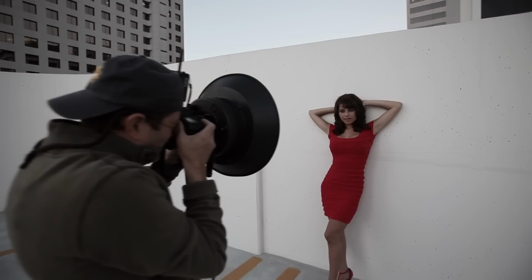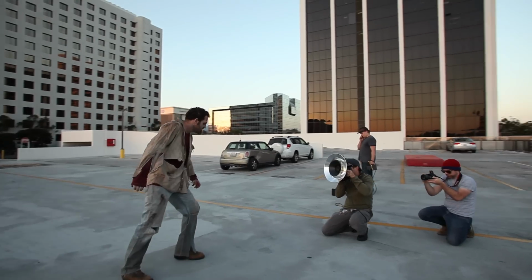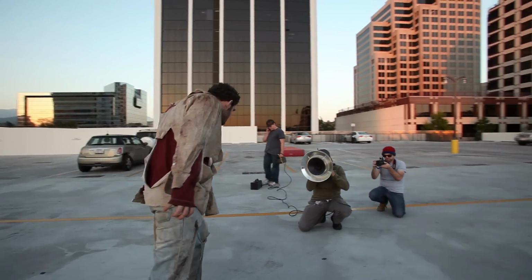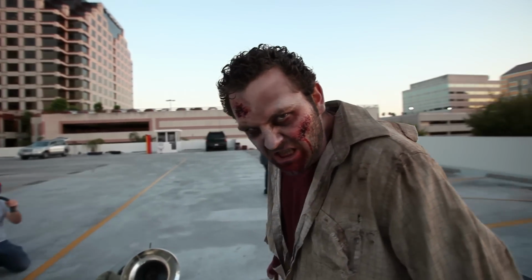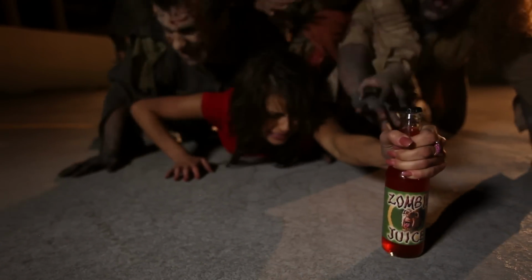Using the Dynalite ring flash and adding a silver reflector, we can see that the area of coverage has been reduced. It's a very beautiful light. It gives nice highlights on her face and skin and drops wonderful shadows around the sides of her legs and arms. This gives great dimension to the image even though the light source is aimed directly at her. It's a very common way to use a ring light as a key light. That's how we're going to use ours today. We'll use it as a key light on Vera and our zombies as we shoot for Zombie Juice Soda.